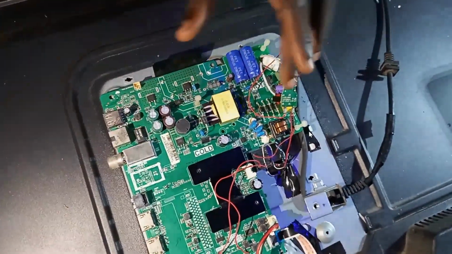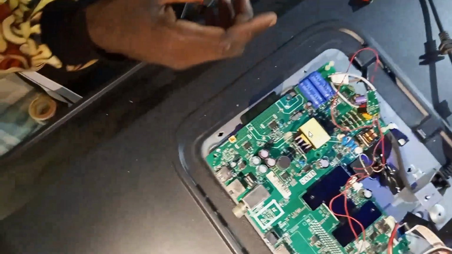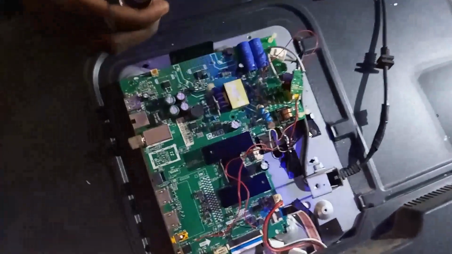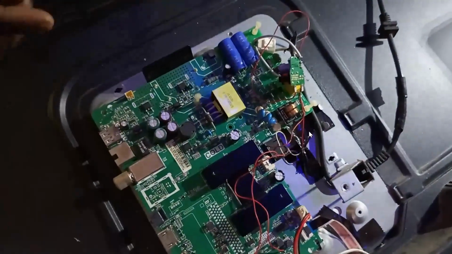Just a reminder, I removed this board from a normal LED bulb. The same LED that is used by the bulb, something like this, is the same LED that is used by the TV, so the same board can power it. So I just replaced it with this bulb LED board. So let's watch out for testing.